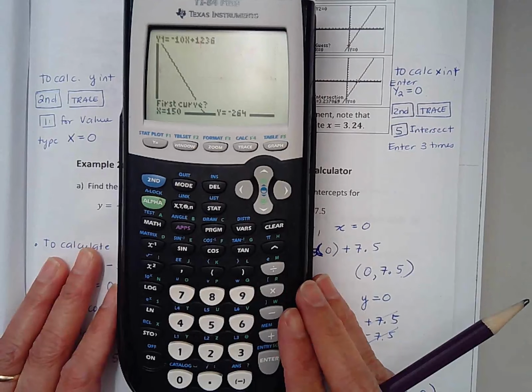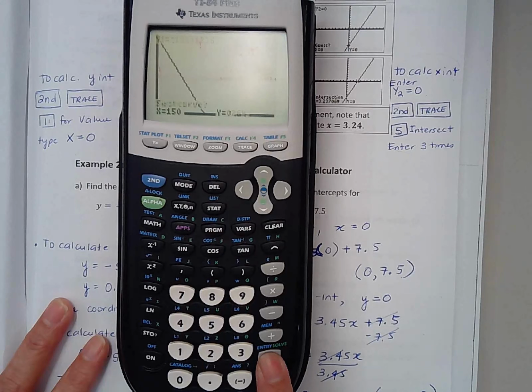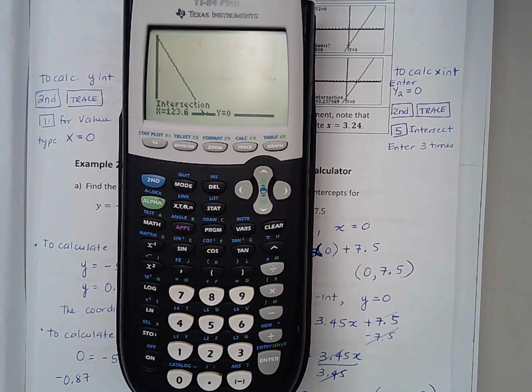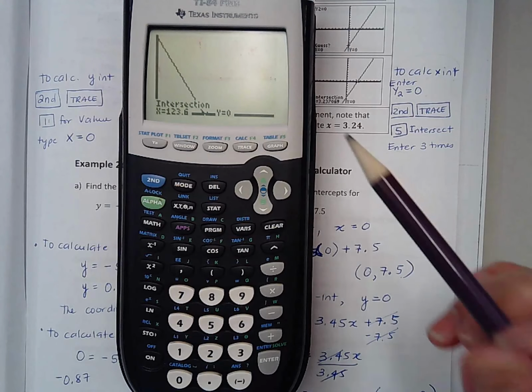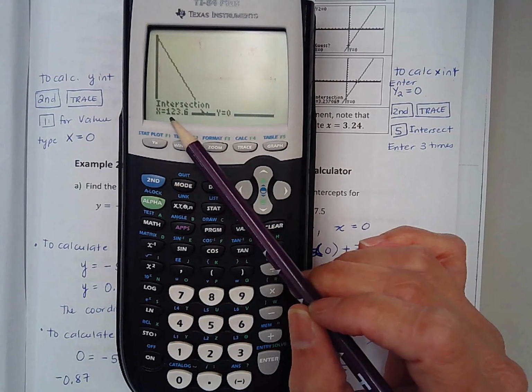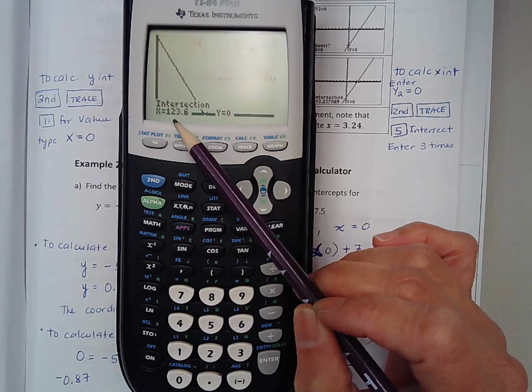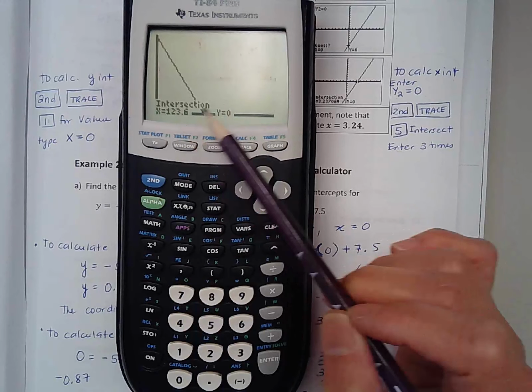And now it's going to ask us a whole bunch of questions, which the answer is yes. So enter, enter, enter. Okay. So what does that say? Our intersection is at 123.6. X is 123.6. Y is 0.